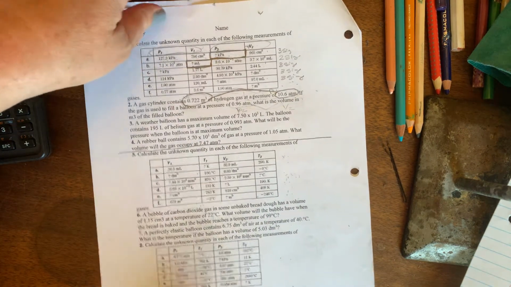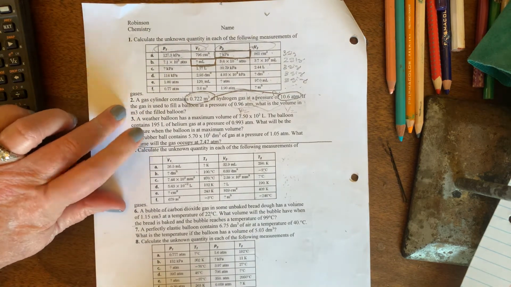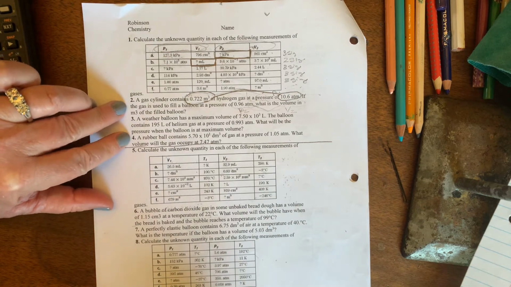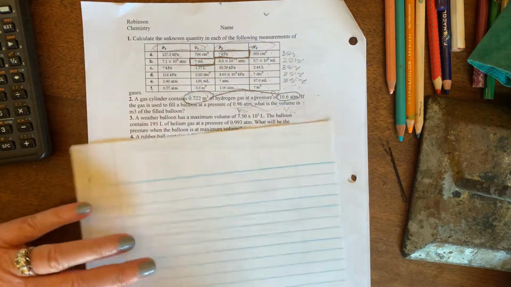So we're going to go kind of slow today, and tomorrow we'll pick it up a little bit. We're going to do a word problem together, and I'm going to have you solve the additional 2 word problems on your own for homework. And then tomorrow we'll jump into the new law. So let's have a look here.